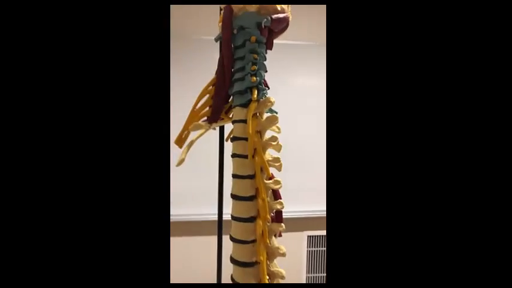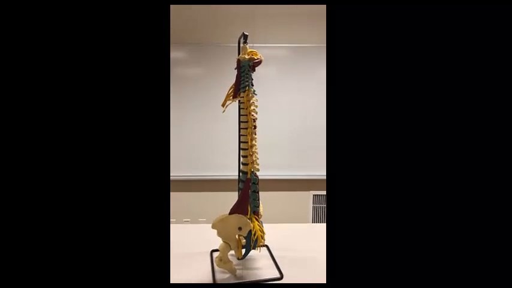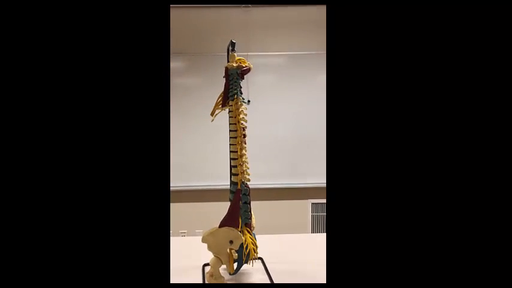Hello everybody, we're going to do a quick video here to follow up Julia's video that discusses and shows you the spinal cord with vertebrae stacked on top of each other. So let's begin. This here is a model of the vertebrae all the way from where the skull would attach at the very top down to the pelvis at the bottom.